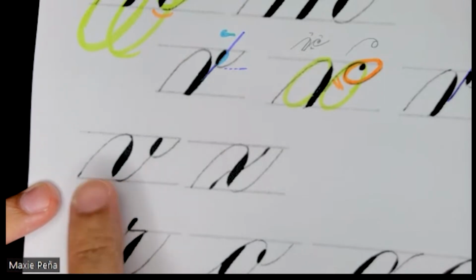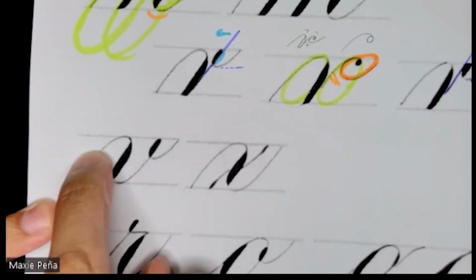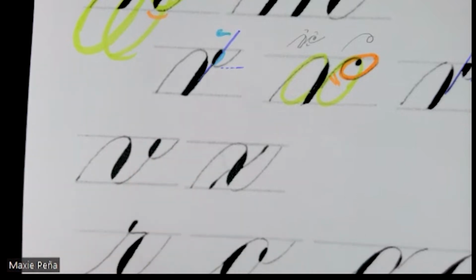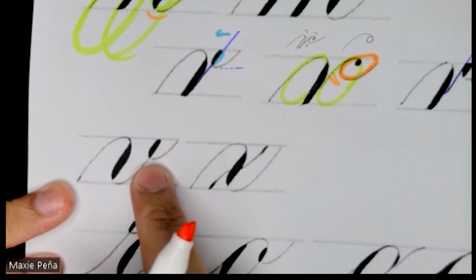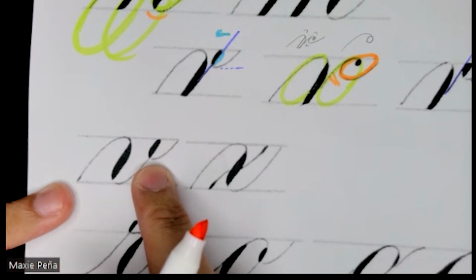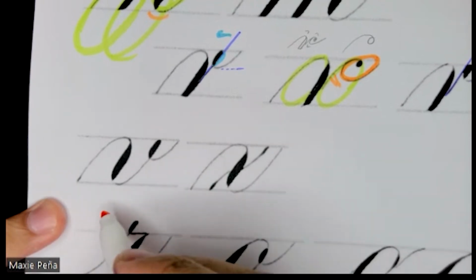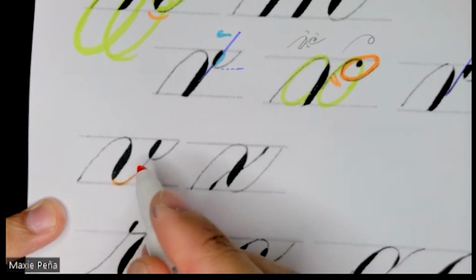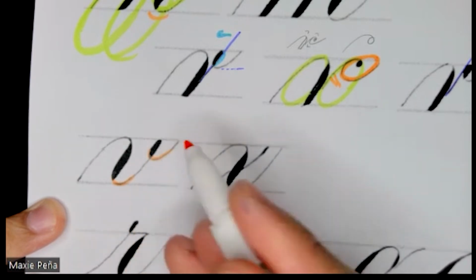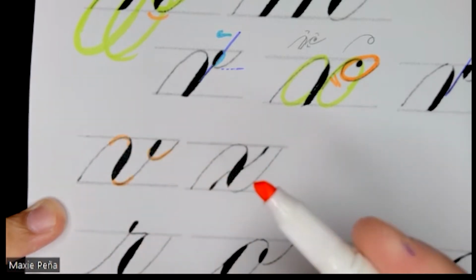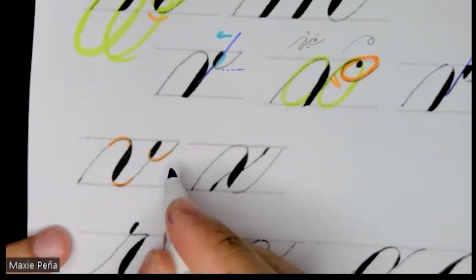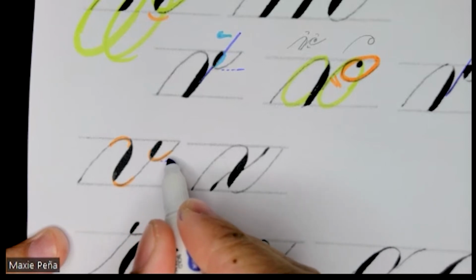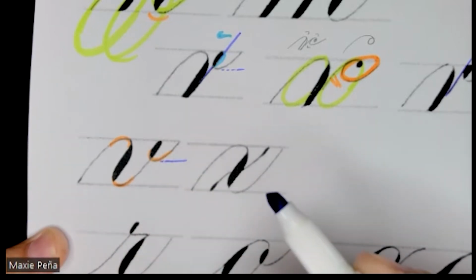We've got V and X. So this is essentially just your compound curve. Make this as similar as you can to how you did it with your W. What I want you to pay attention to are your curvatures, as always. Make the curves as similar as possible. And the length, or how low you dip it, make it as similar as possible to your W.